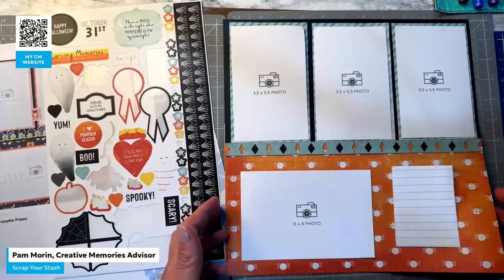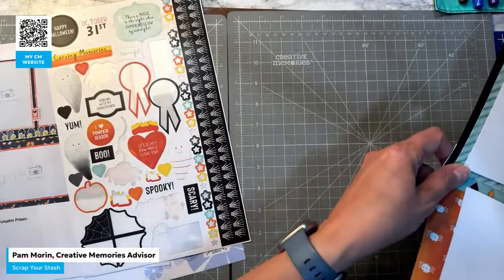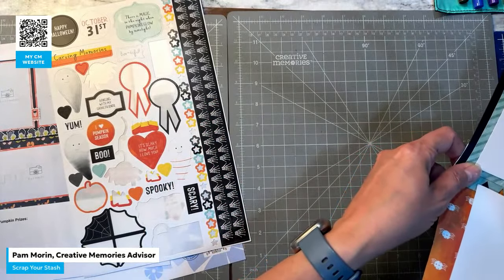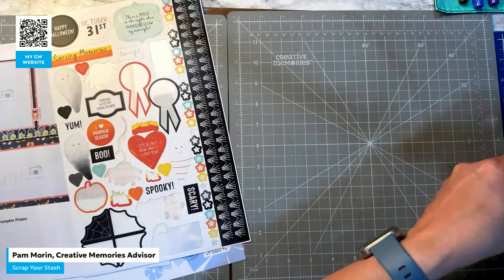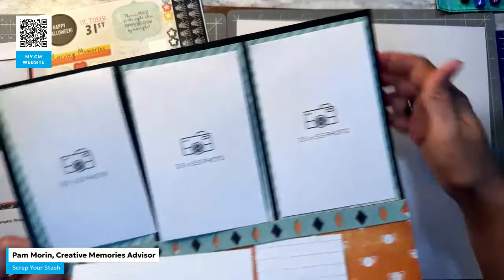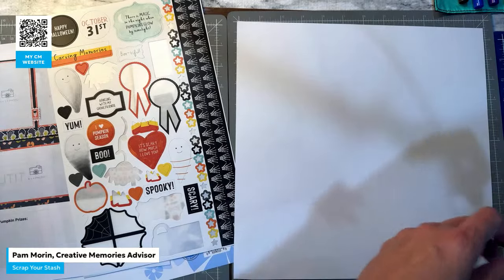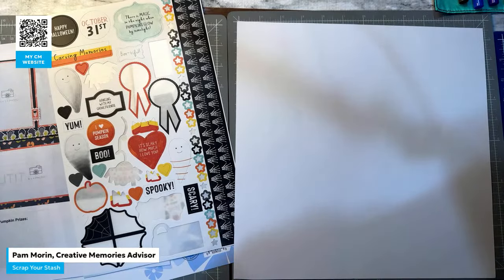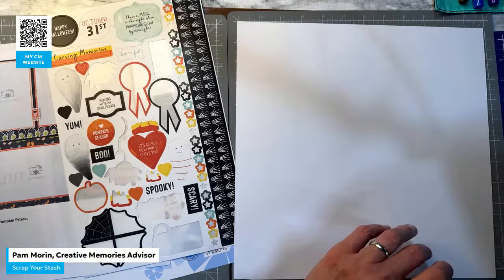Okay, so that is layout number 1 with this Carving Memories collection. And this is an old collection, remember. I know it. I know you see it and you want it, and I apologize. It's not available anymore, but it's so great to use these up from my collection, from my stash.